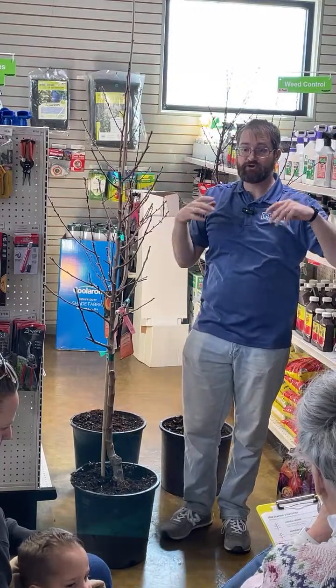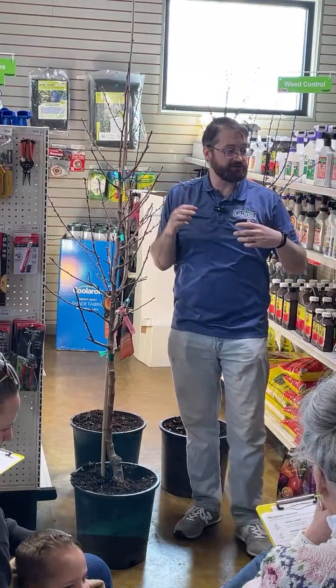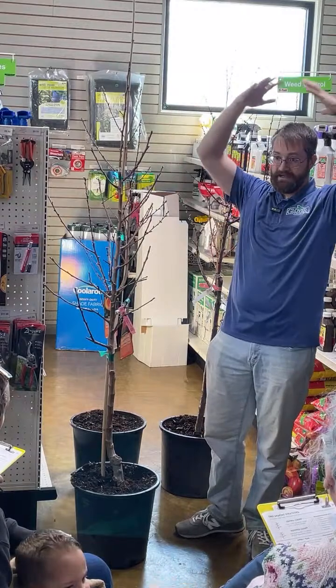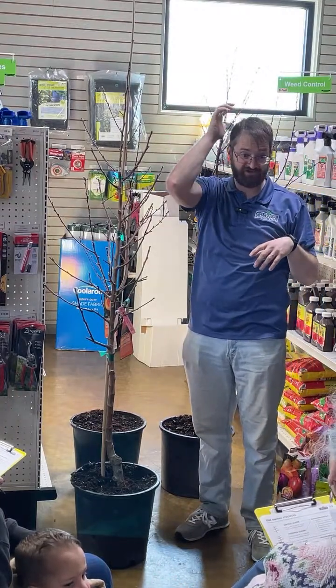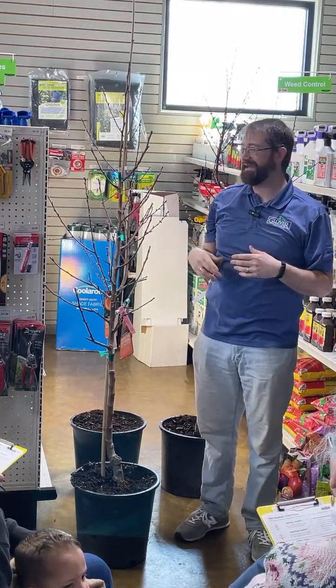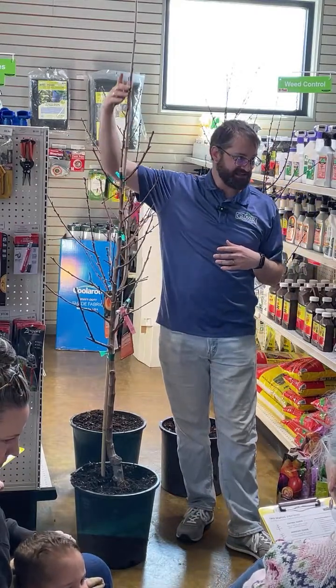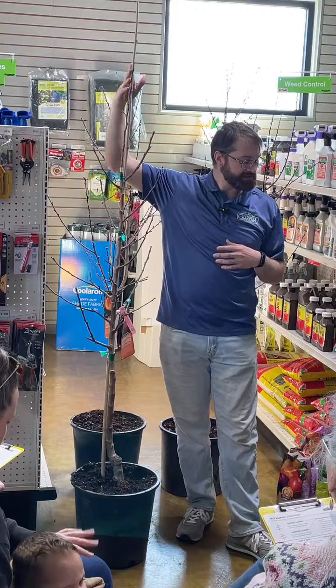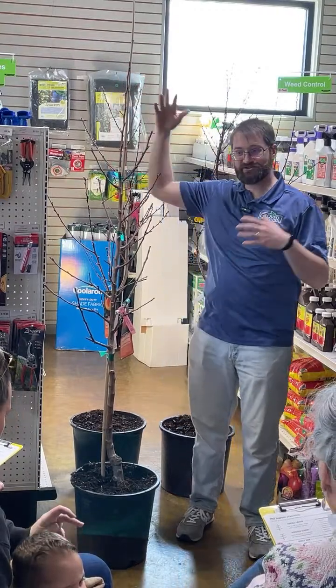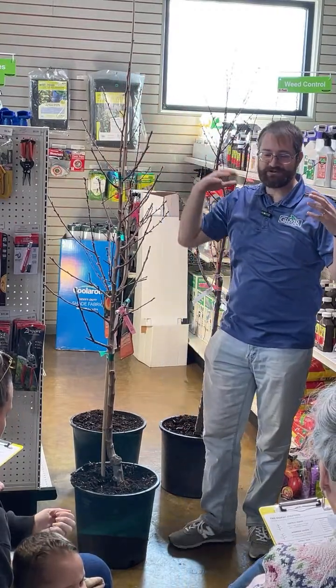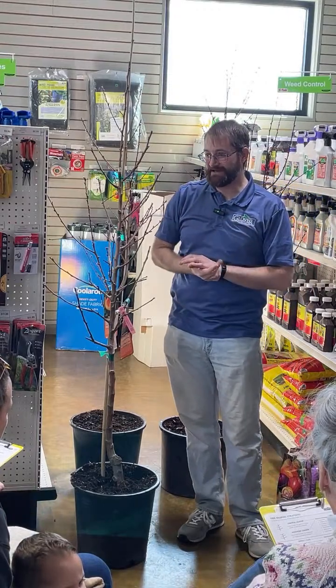So if you don't mind a larger tree and you want it to get bigger than where it's currently at, you may say, I'm going to continue to prune it in a way that encourages that central leader. Now, when you get a tree that's starting to get bigger, you could say, I'm going to do a modified leader.